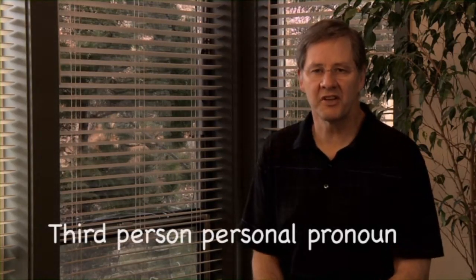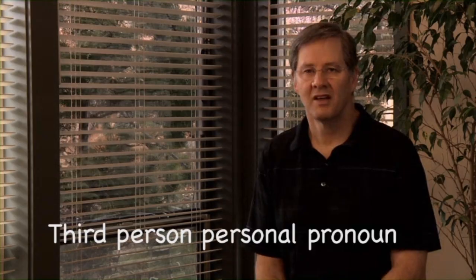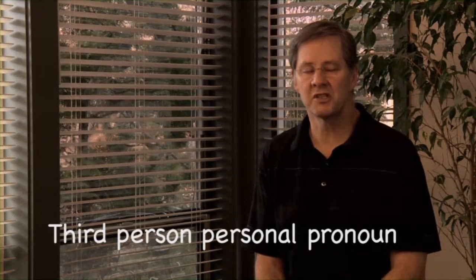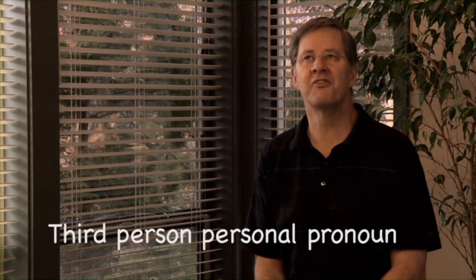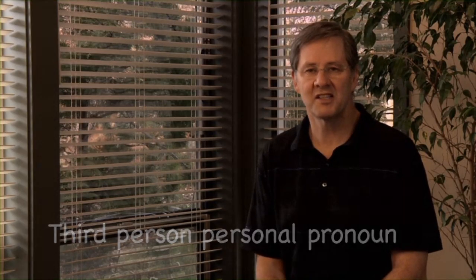Okay, let's move into the uses of autos. There are three basic uses. The first use, and by far the most common, is as a third person personal pronoun. In fact, this is so much the normal use of autos that when you see autos in any of its forms, you should initially think he, she, it, they. All right? This is hands down the most common use of autos and the one that you have seen for several chapters now.